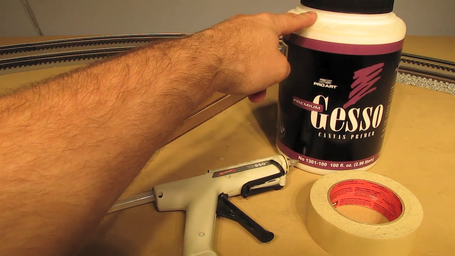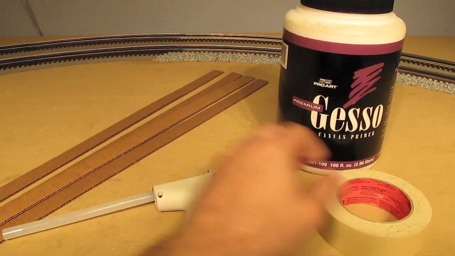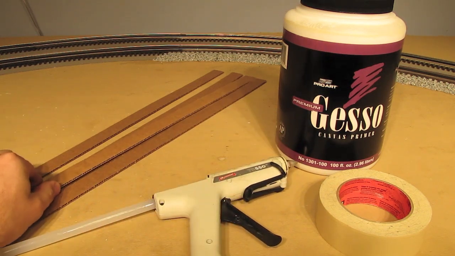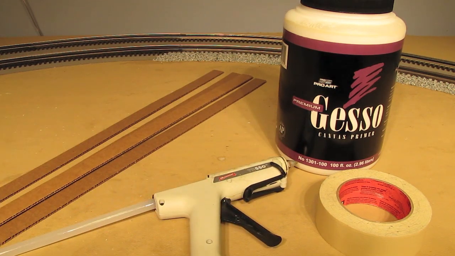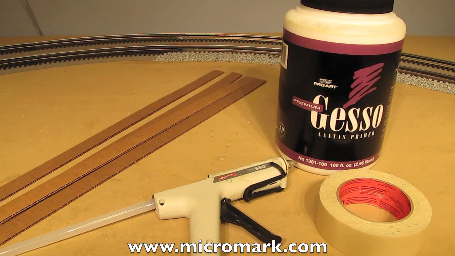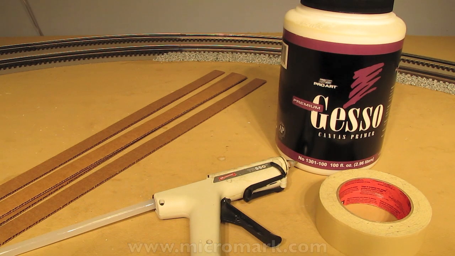artist gesso. You can get this at art supply stores. Masking tape, a hot glue gun and hot glue sticks, and some cardboard strips. You can make your own cardboard strips, or you can buy them at www.micromark.com. They come in a pack of 90 for about $6 or $7.